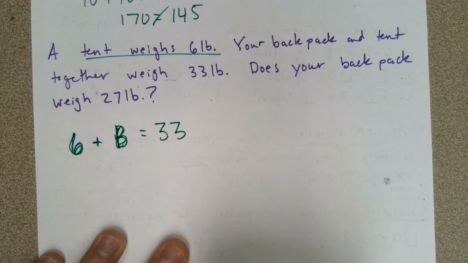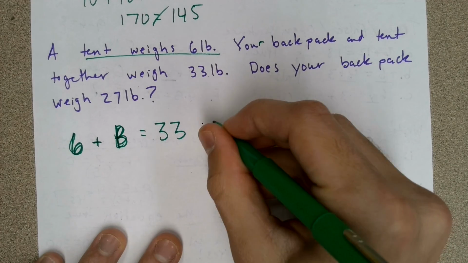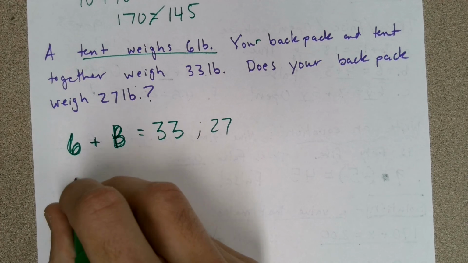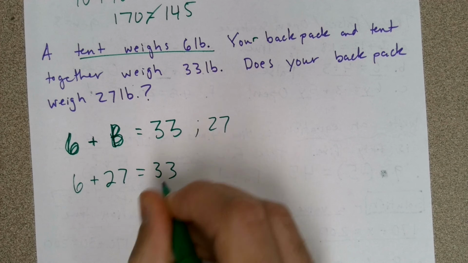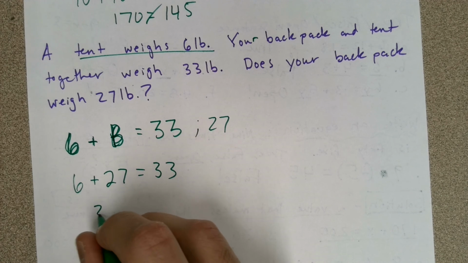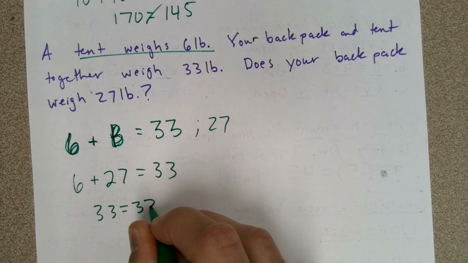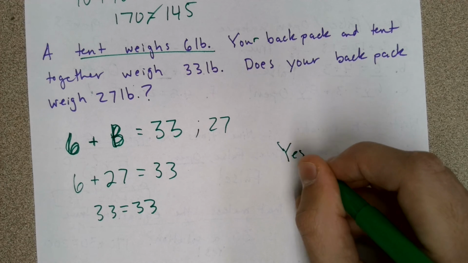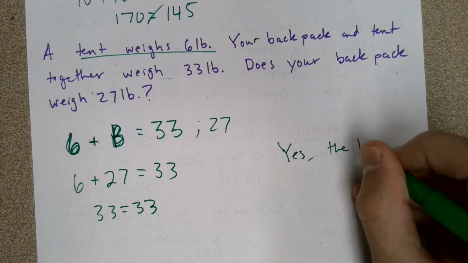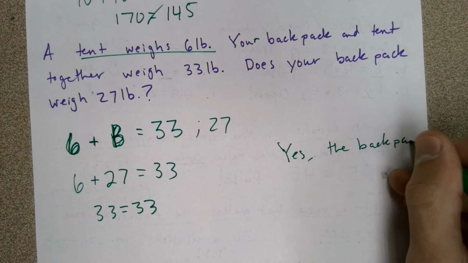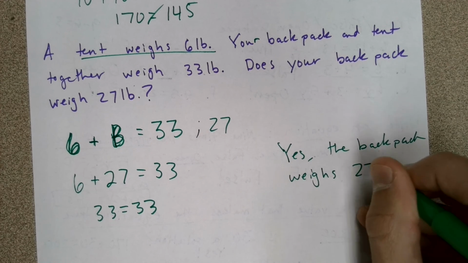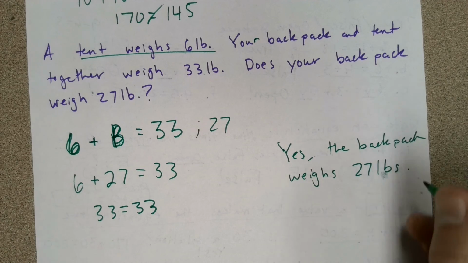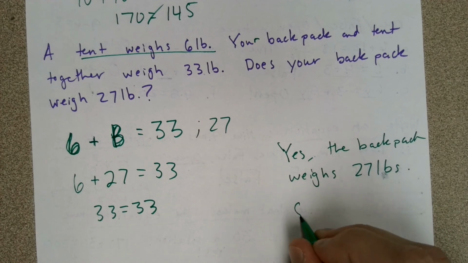Does your backpack weigh 27 pounds? They're asking us, is 27 the solution here? Check it out. We plug that in. 6 plus 27 is 33. Yes. The backpack weighs 27 pounds. This is a solution.